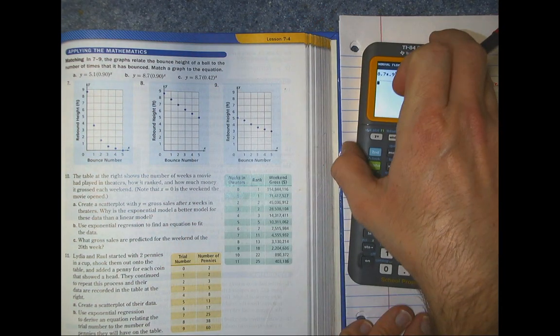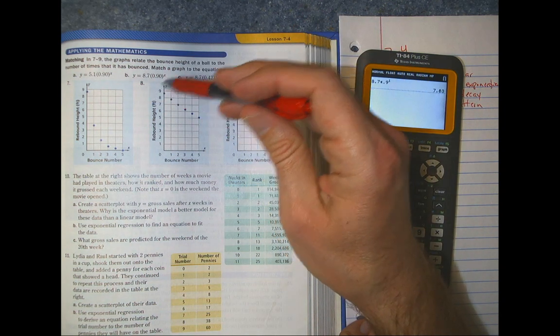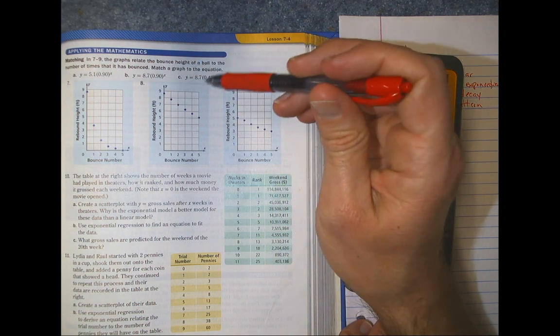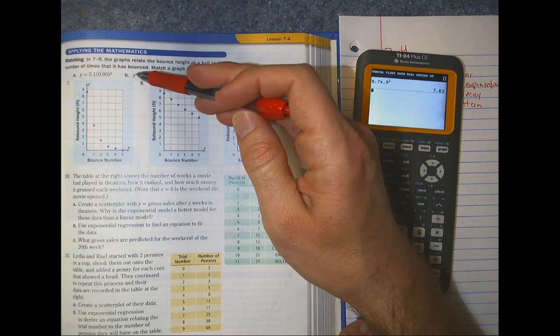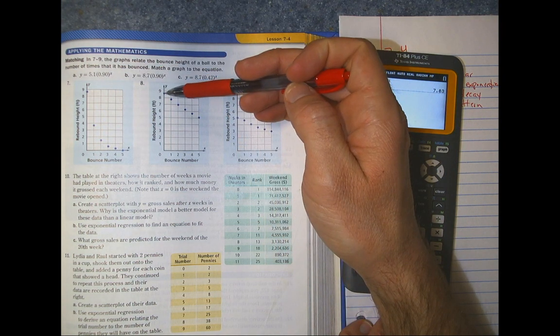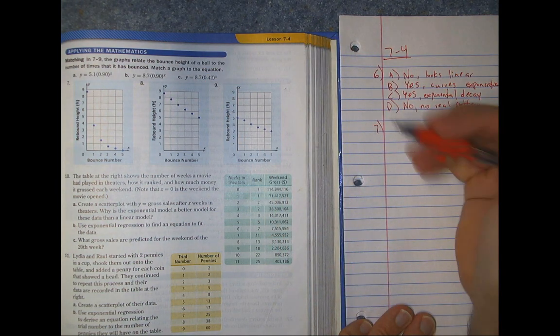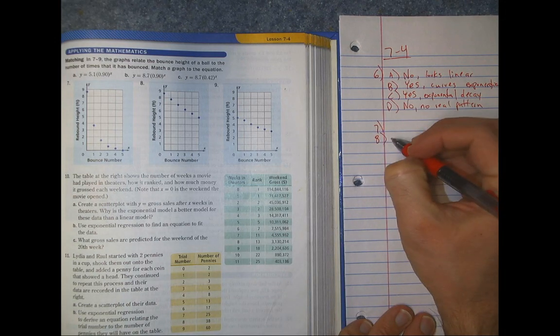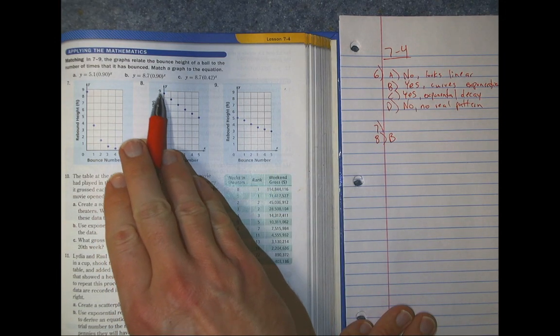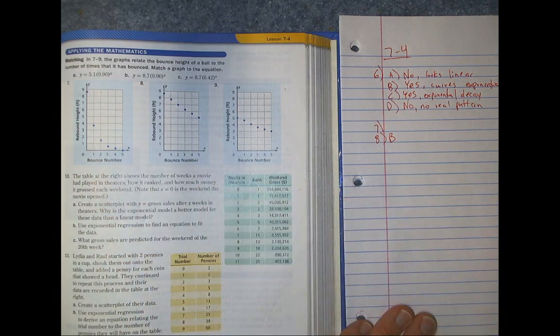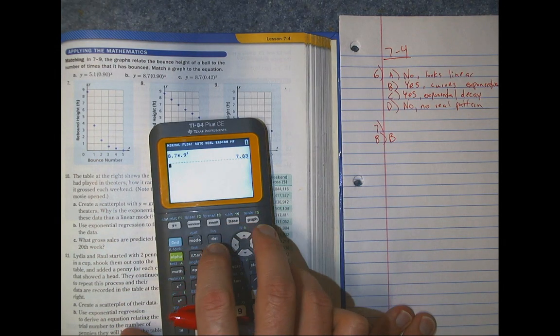And so if we slide over here, 8 is going to be the one that matches up here with letter B, because we started at 8.7. So I'm going to go ahead and jump forward here. 8 matches up with letter B because it starts at 8.7, and then 90% of that jumps down to 7.83.